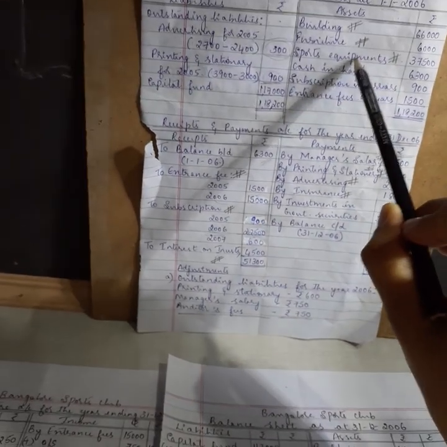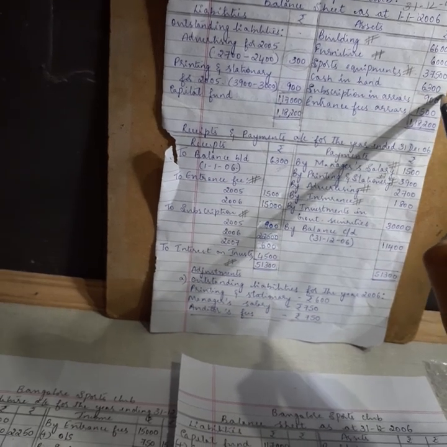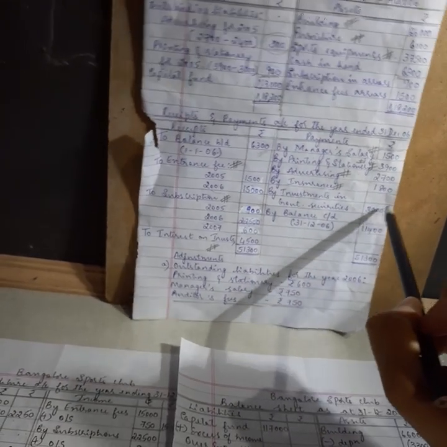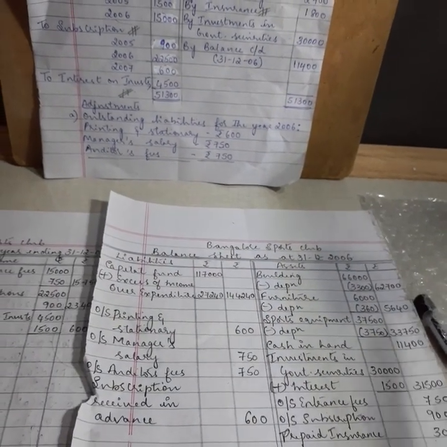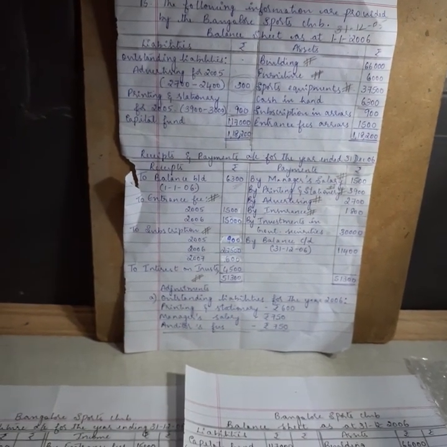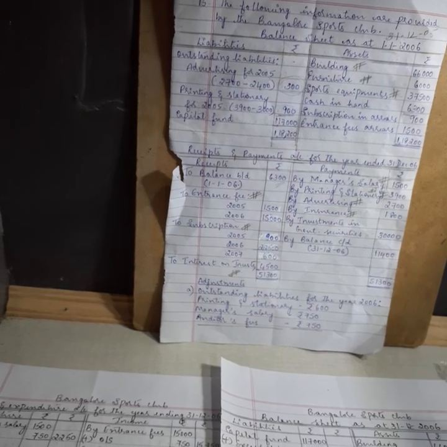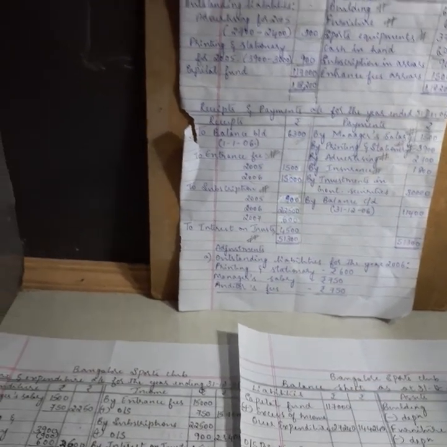Cash in hand. Class, don't take this 6,300 because it is the opening cash. We have to take the closing cash balance, that is 11,400. Cash in hand will be 11,400. Then subscription in arrears, entrance fees in arrears. That was an outstanding item of the previous year. We don't have to take it now, because we will take it from the adjustment, the current year information.